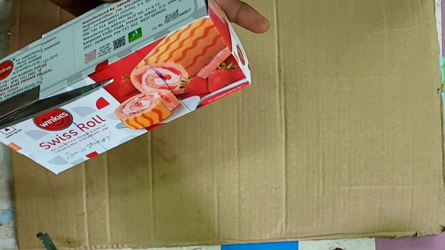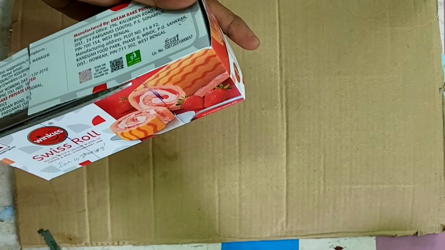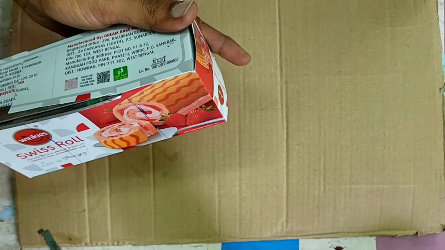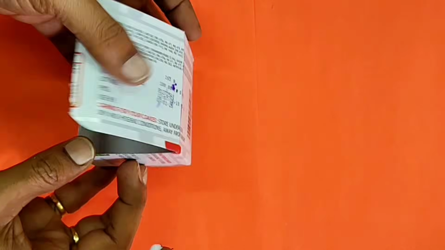I will also put two vocabulary boxes on both sides of the box.